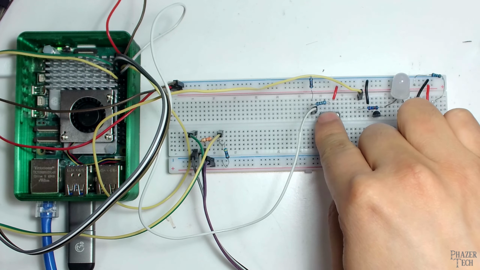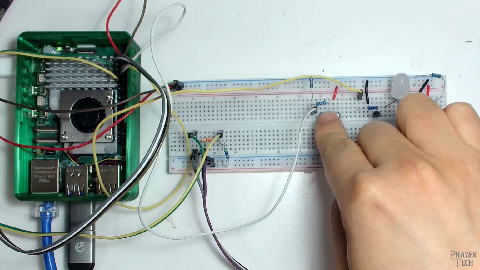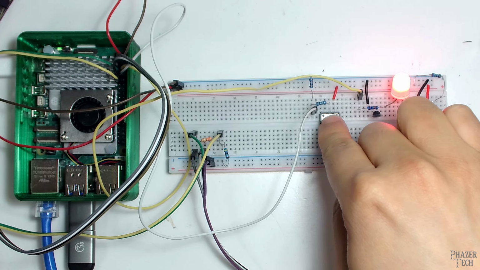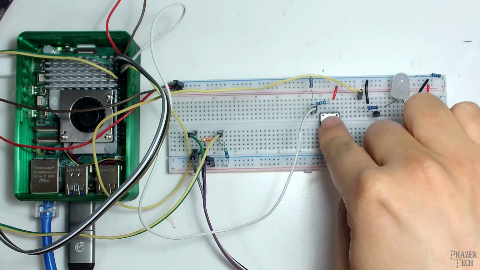And as you can see, whenever I push the button, the light turns on, and it stays on as long as I hold down the button. And when I release the button, the light turns off.